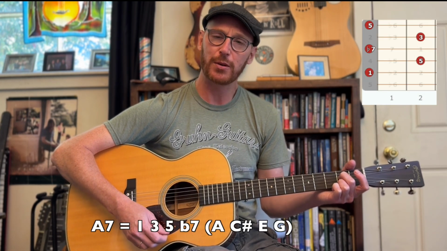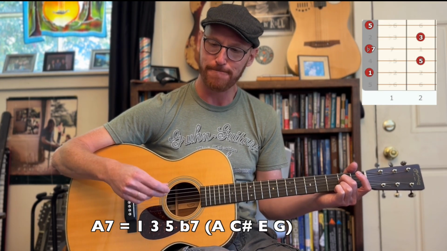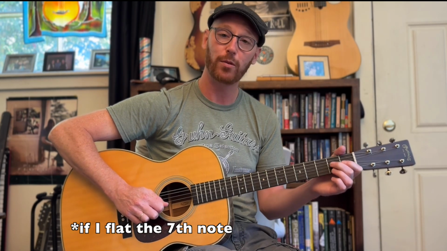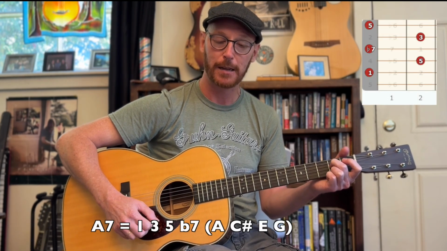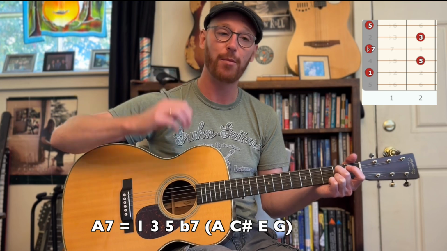That might be a little confusing if you're not familiar with scale degrees, but if I just play a major scale, the 7 to 1 is a half step. And if I flat any of these notes, I get a G note, okay? So that's why it's called A7. It's called a dominant A7, but we just call it A7.